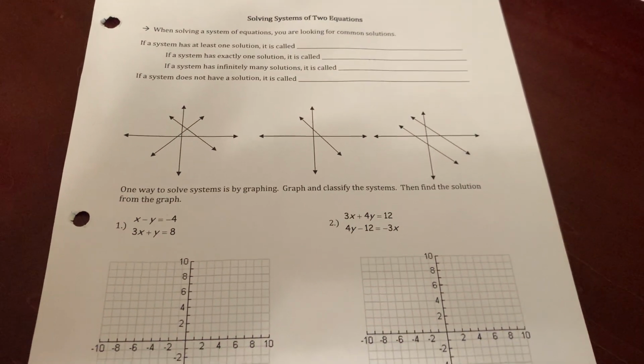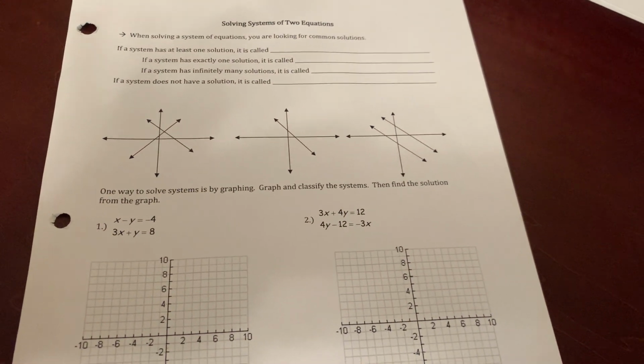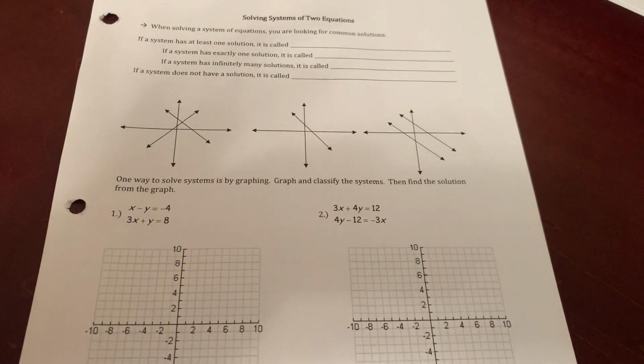Good morning. We are starting chapter 3, part 1. I'm glad we're in this chapter now while we're at home because it is all review.